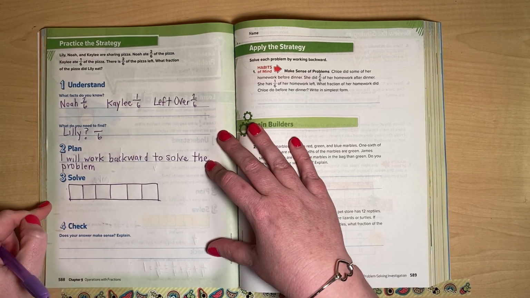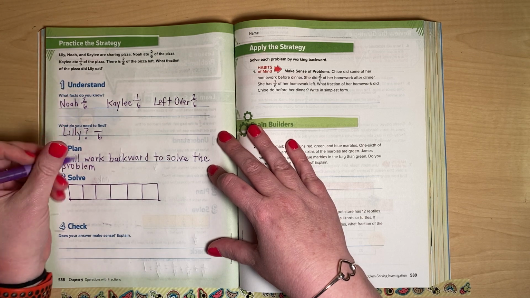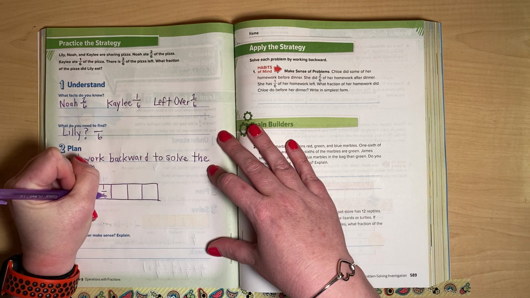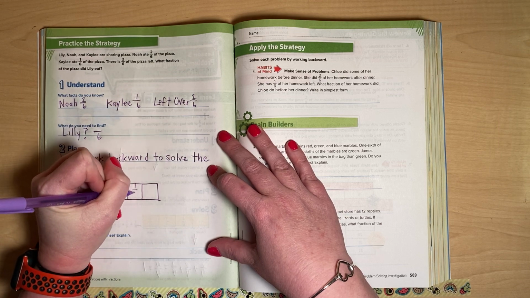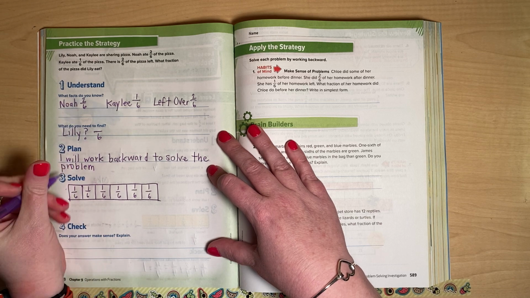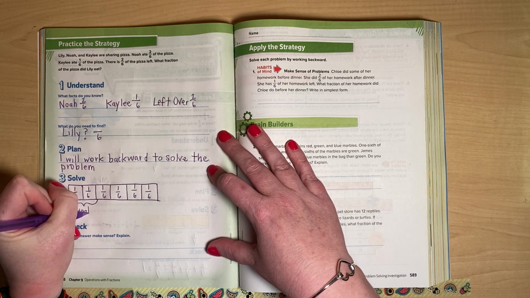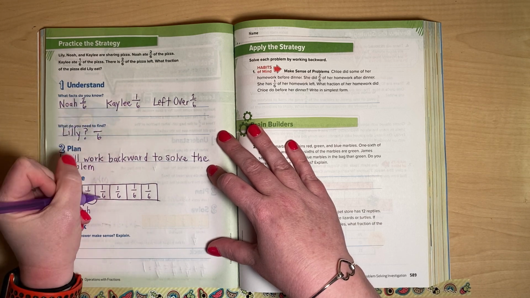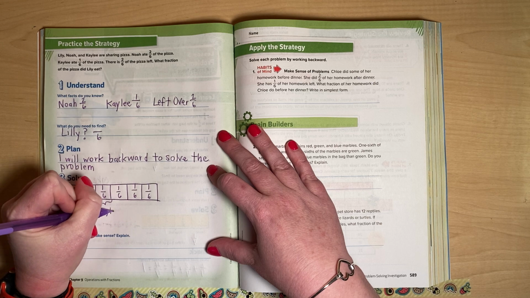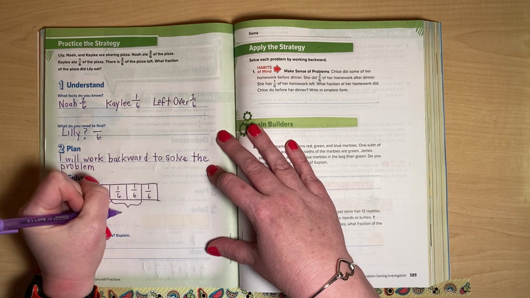I usually don't. All right, so let's just kind of map out what we know here. We know that each of these is worth 1/6. So I'm just going to write that out. 1/6, 1/6, 1/6, 1/6, 1/6. Okay, so I know that Noah was 2/6. I know that Kaylee was 1/6. And I know left over was 2/6.